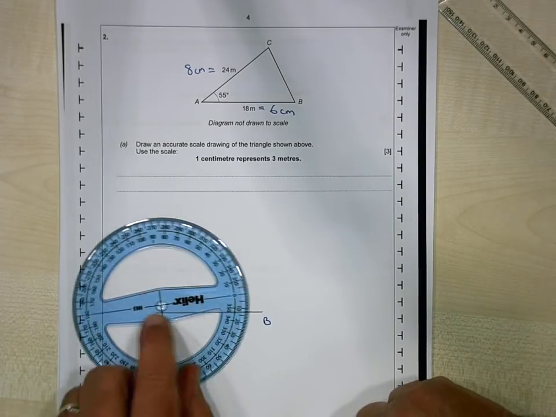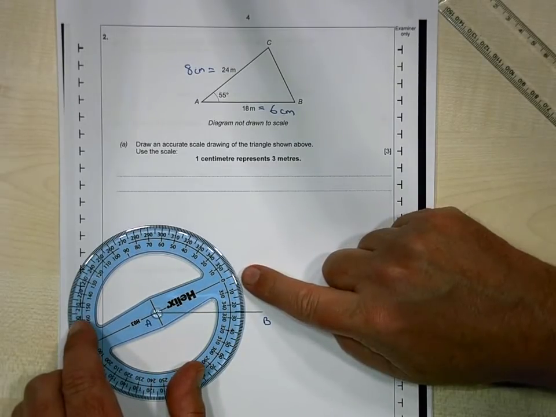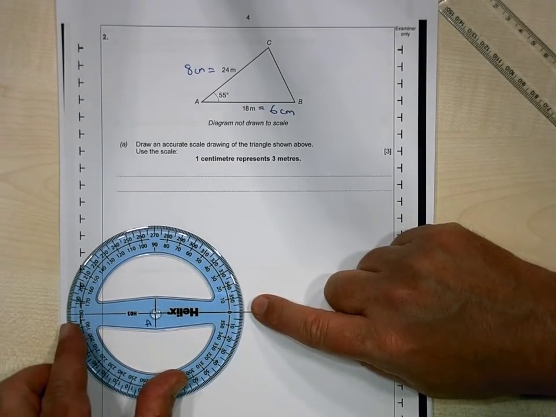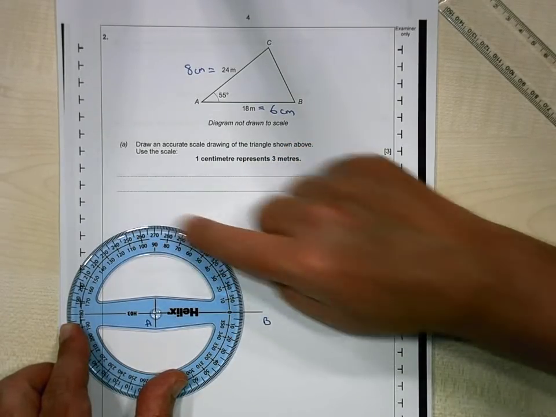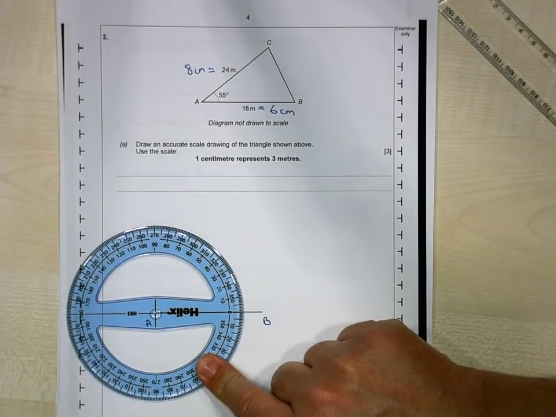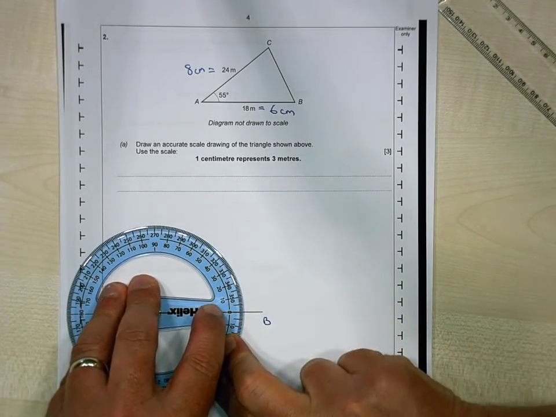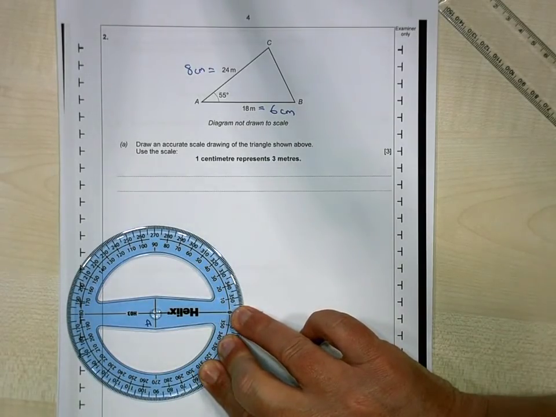So we need to put the centre of the measurer on A, and we need to line the 0 up along the line that we're measuring the angle from. So we're turning from this line, so we're going up in that direction. And in that direction, the counting scale goes up 10, 20, 30, so it's the inside scale we need to go.